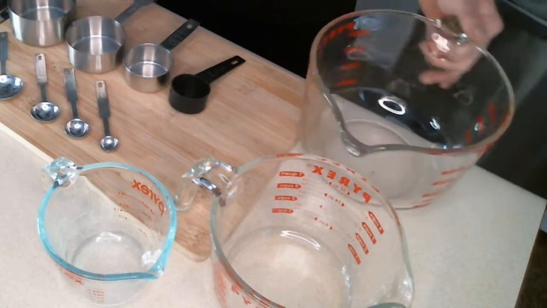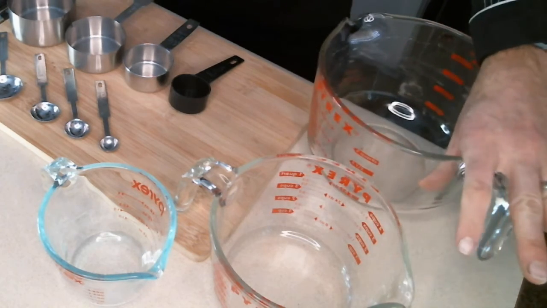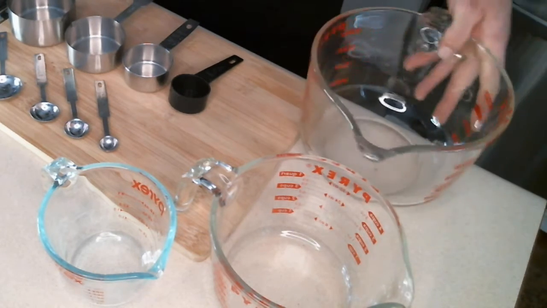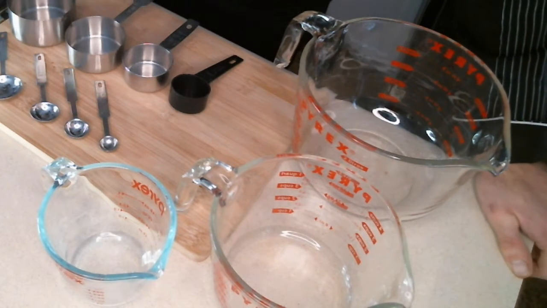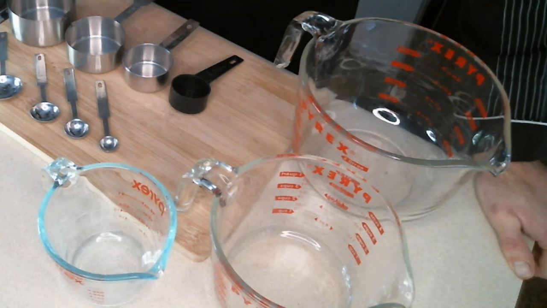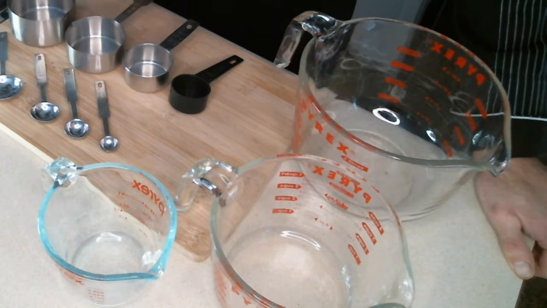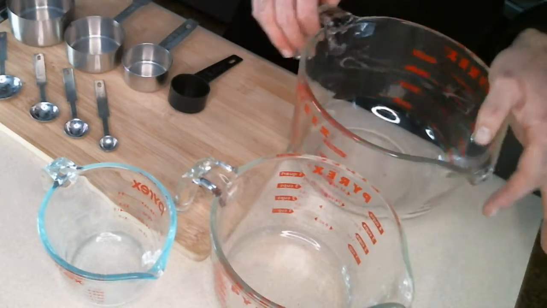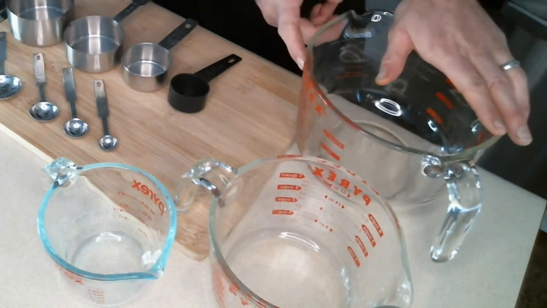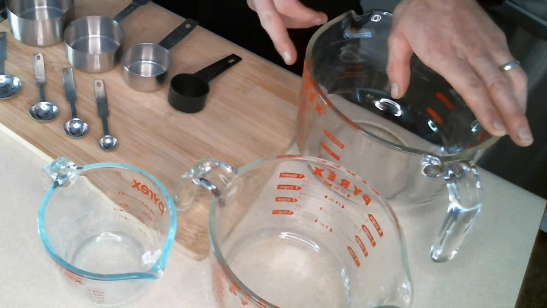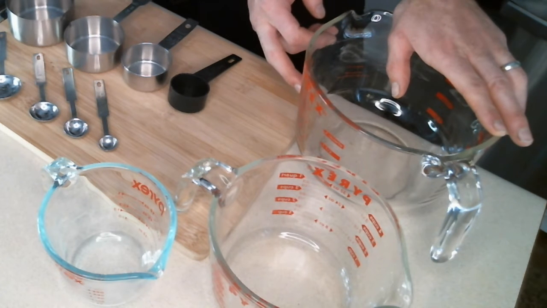This guy is a full 8 cups. 1 gallon is equal to 16 cups. 1 gallon is also equal to 4 quarts. Quart, a quarter of a gallon. So this guy right here is a half gallon, has 8 cups. So essentially 1 quart is 4 cups.